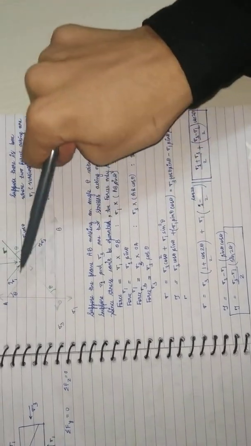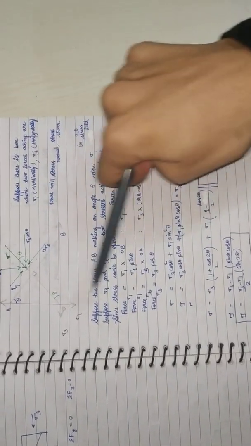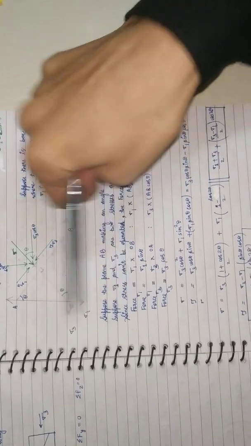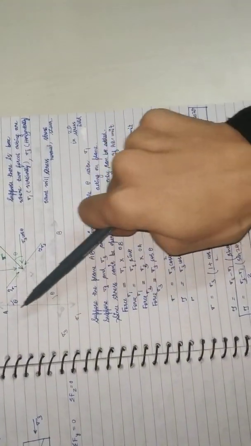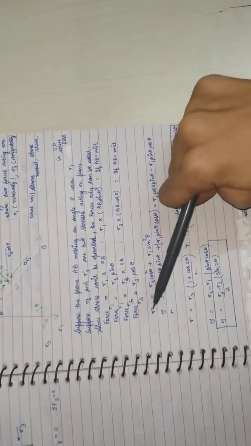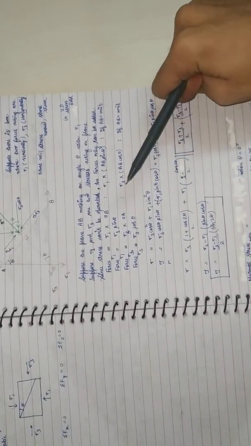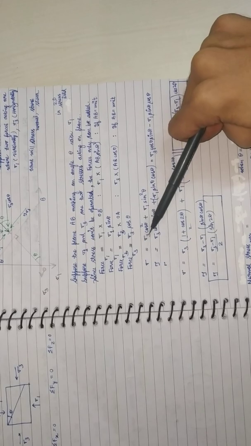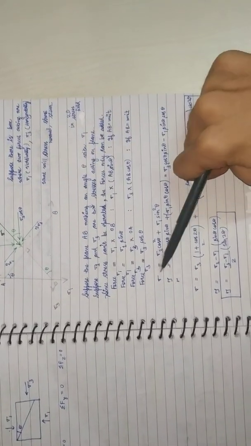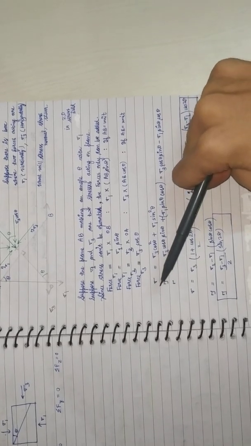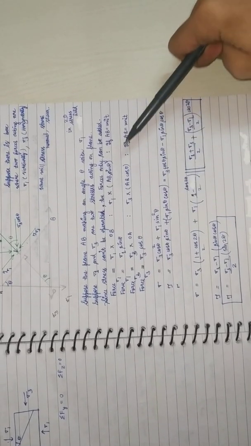The force by sigma 3 would be sigma 3 into OA, which is sigma 3 into AB cos theta. If AB equals unit, force by sigma 3 equals sigma 3 cos theta. Now sigma equals sigma 3 cos square theta plus sigma 1 sine square theta, right? The total force sigma equals sigma 3 cos square. How?